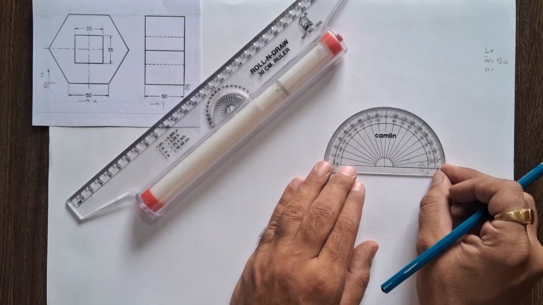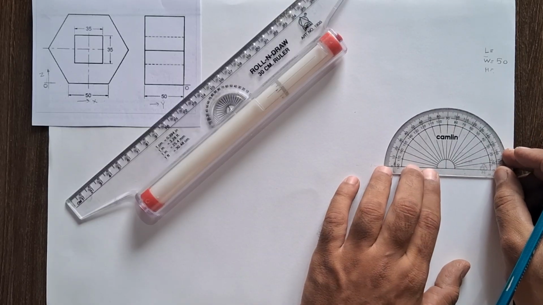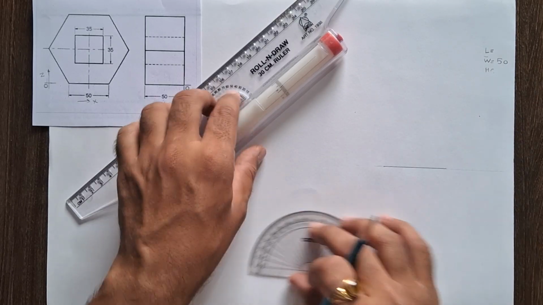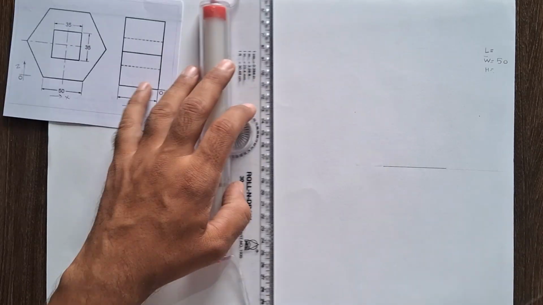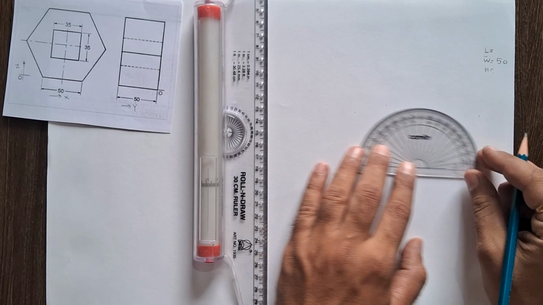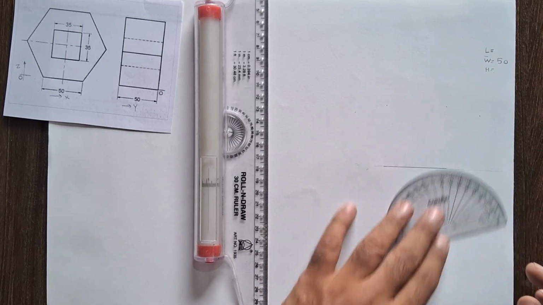Draw the hexagon of side 50 mm. For this problem, we require the hexagonal plane, and we know how to draw a hexagon.